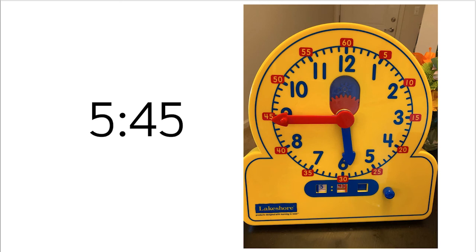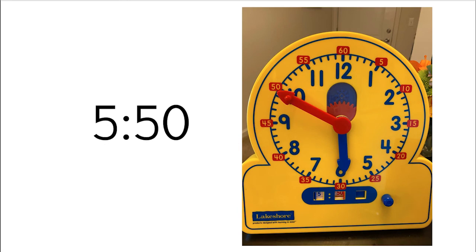When I count by 5 9 times, I get 45. The time is now 5:45. My minute hand tells me to count by 5 10 times. 5, 10, 15, 20, 25, 30, 35, 40, 45, 50. The time is now 5:50. I know it's 5 and not 6 because it hasn't become a new hour yet.